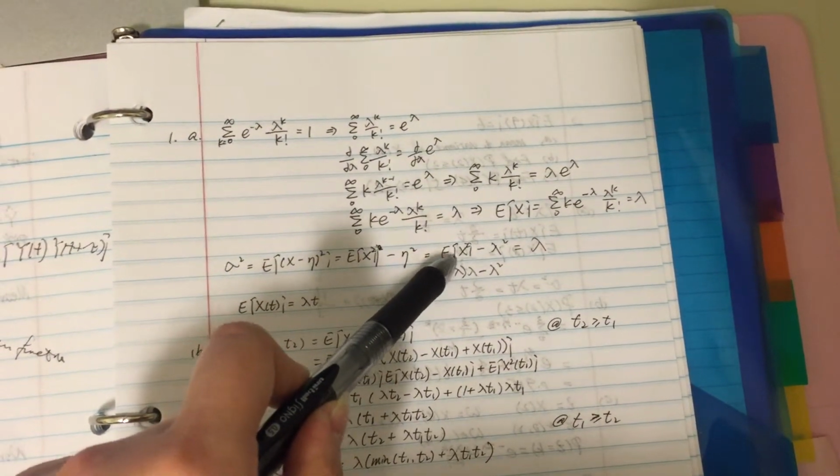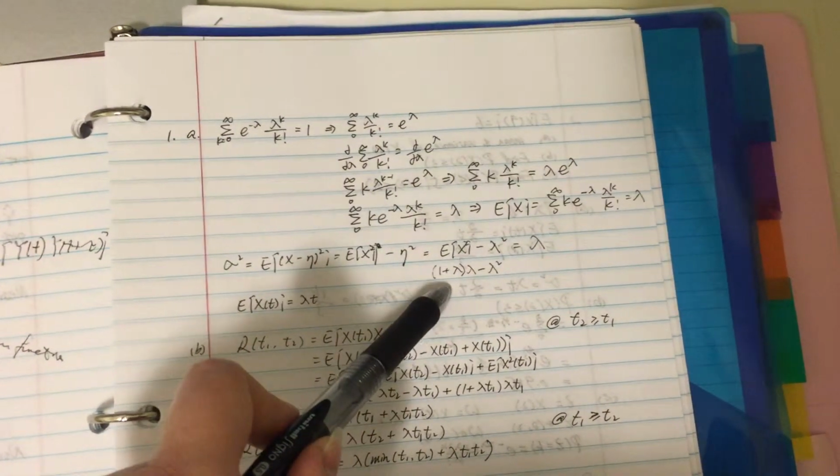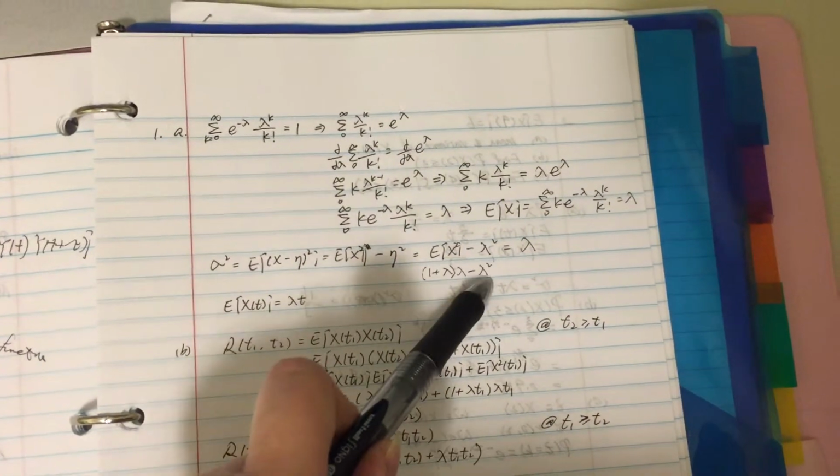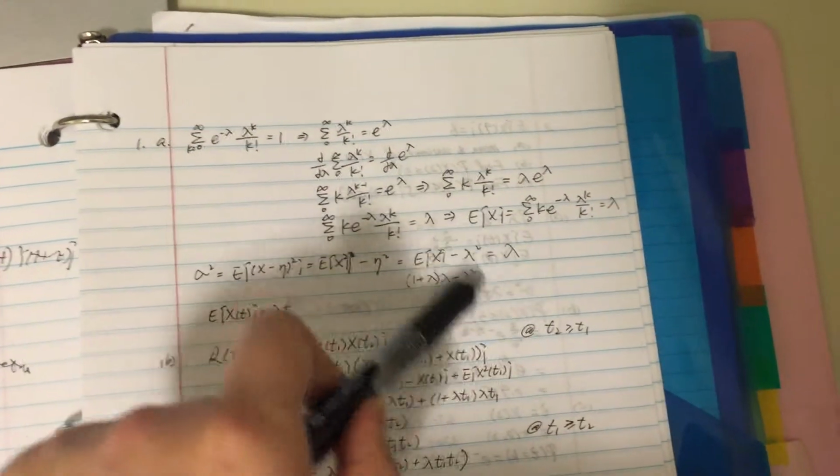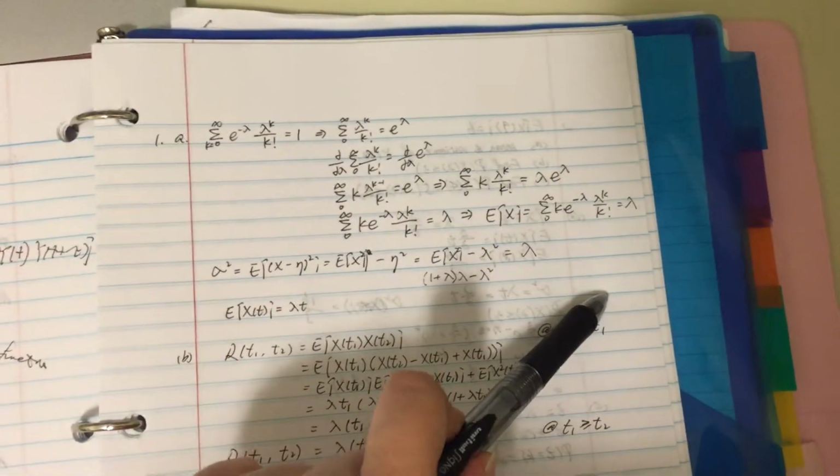The expected value of X squared is 1 plus lambda times lambda, and this whole thing minus lambda squared is just lambda. So the variance is also lambda.